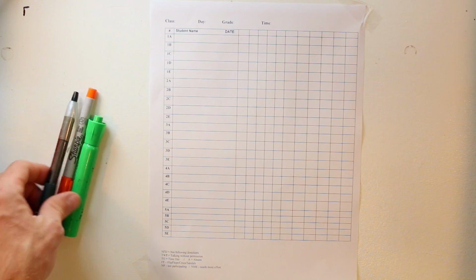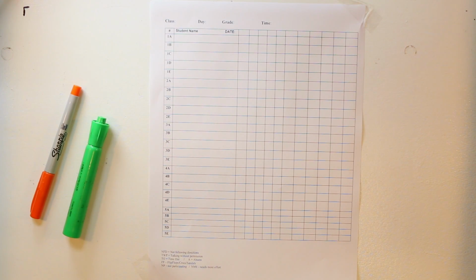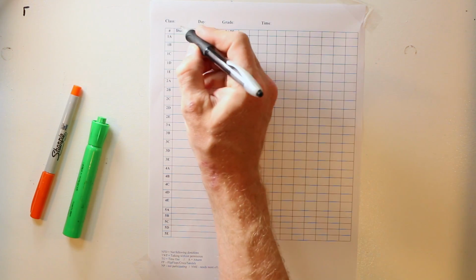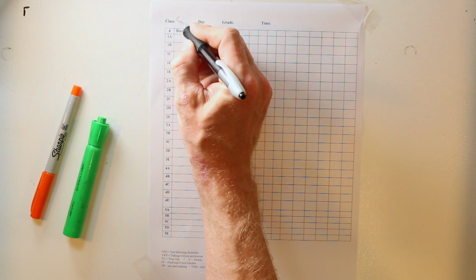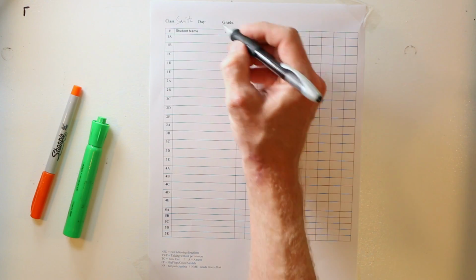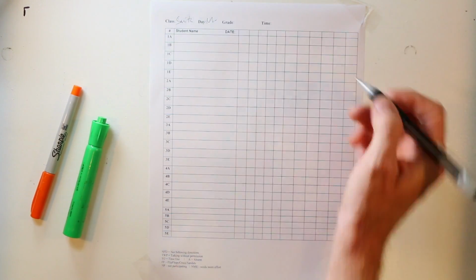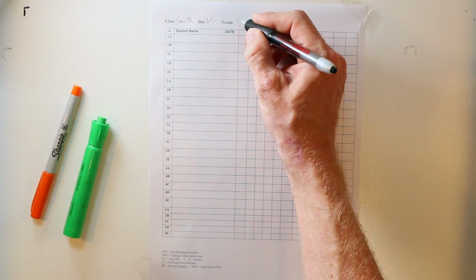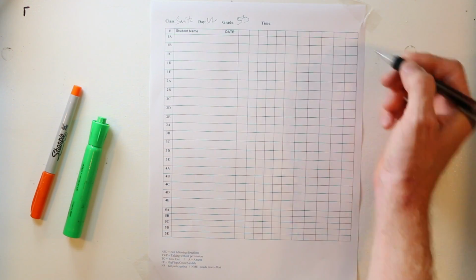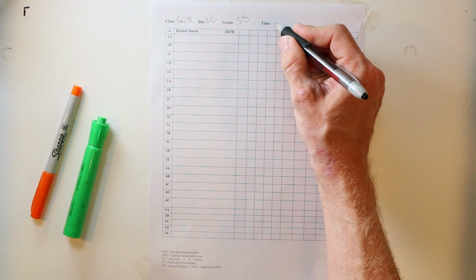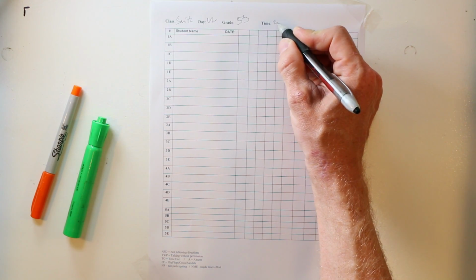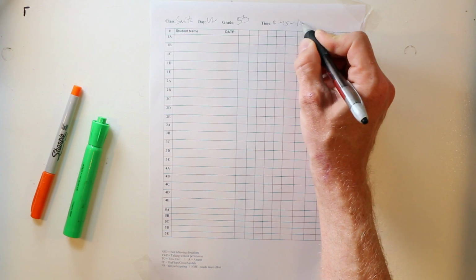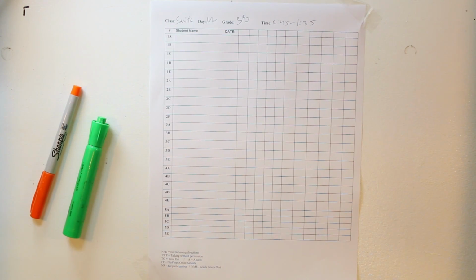Now, the different areas you have are, obviously, your class name here. So that would be the teacher's name. Then you have the day of the week. I have a different group for each day of the week. And then this would be your grade. So maybe this is 5th grade. And then the time, so how long your class is. So maybe like 12:45 to 1:35 if you had like 50-minute classes.